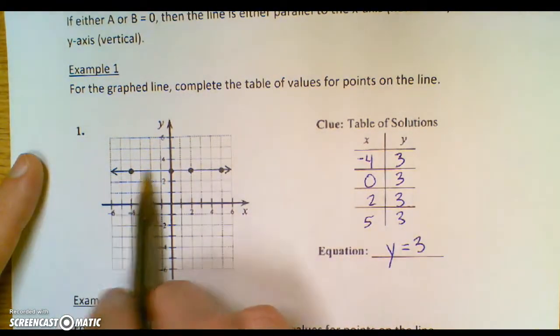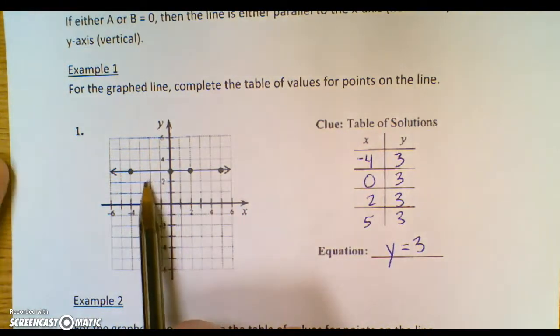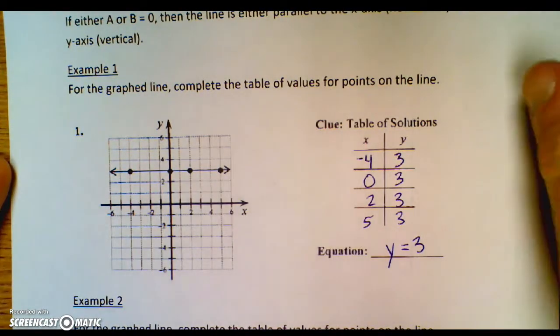Anytime you have a horizontal line, you just say whatever the y value is, and you say y equals that number. So it's a special case of an equation.